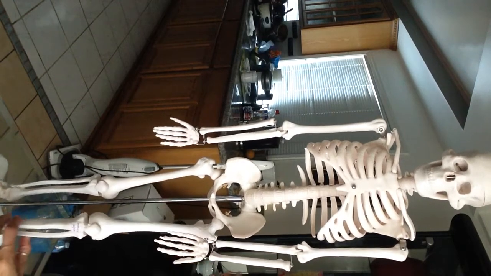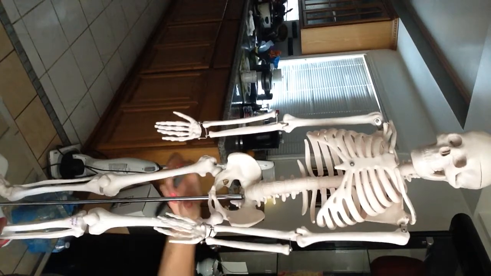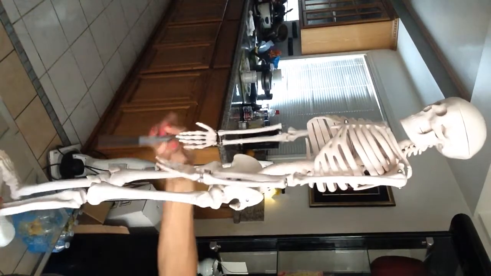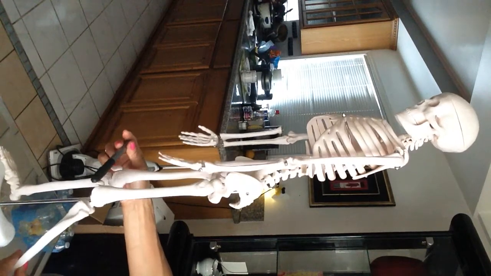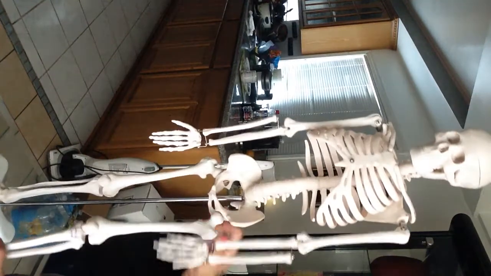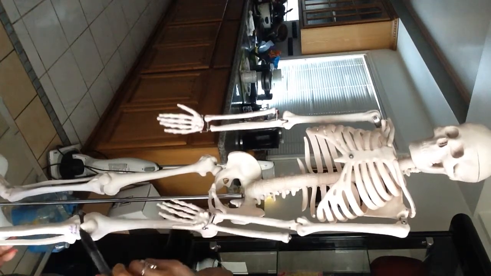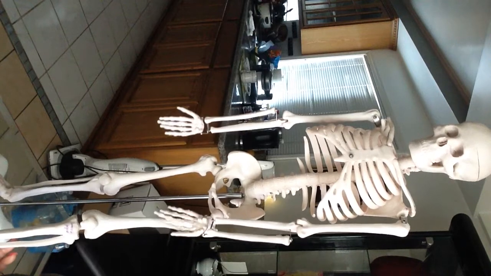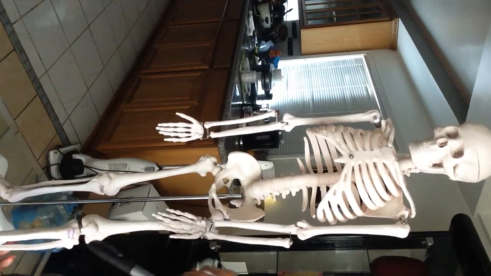And this here is his patella, and the patella is seen better in an x-ray on the lateral side, and it's also part of the sesamoid bones. And right below the patella, where the articulation is, there are a lot of joints and ligaments around the knee.